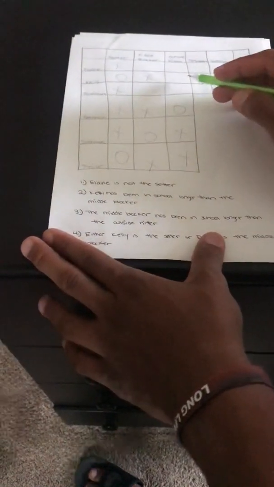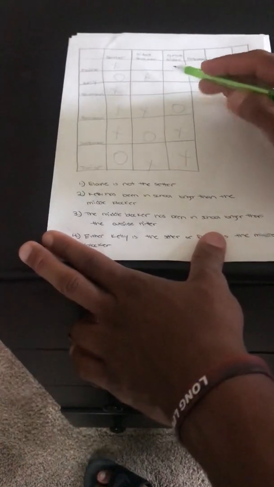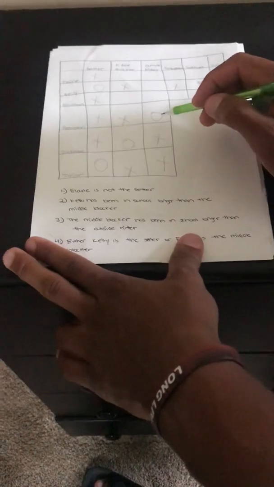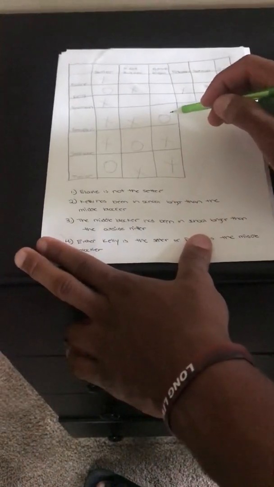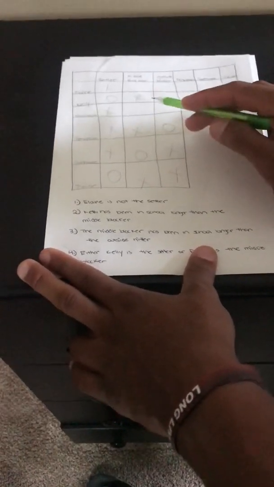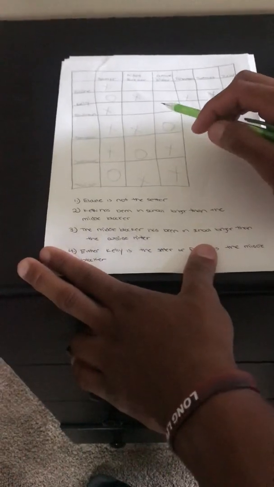And now we have to use the information left. The middle blocker has been in school longer than the outside hitter. So if it has been in school longer than the outside hitter, that's good news. We know that the middle blocker is the sophomore and the outside hitter is the freshman. Now it says Kelly has been in school longer than the middle blocker.